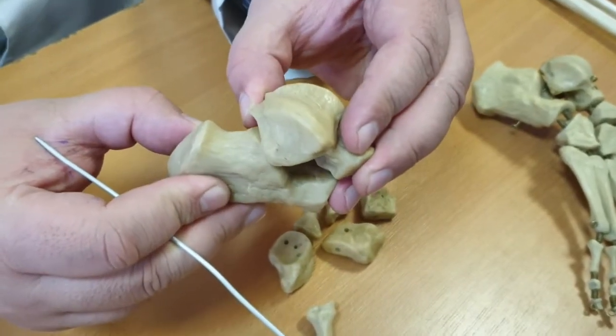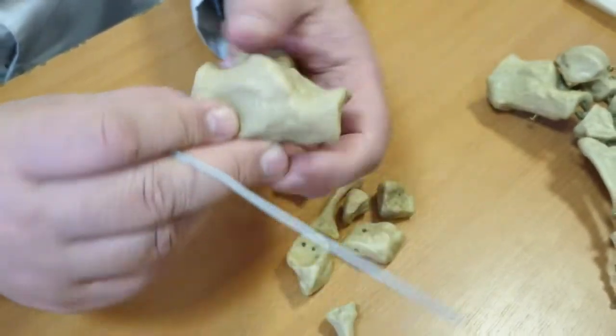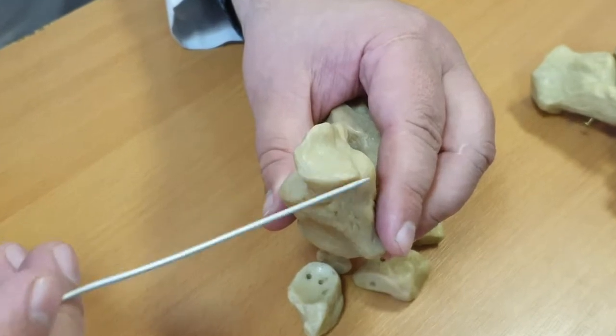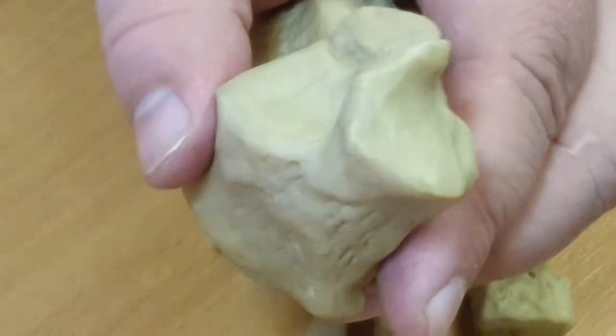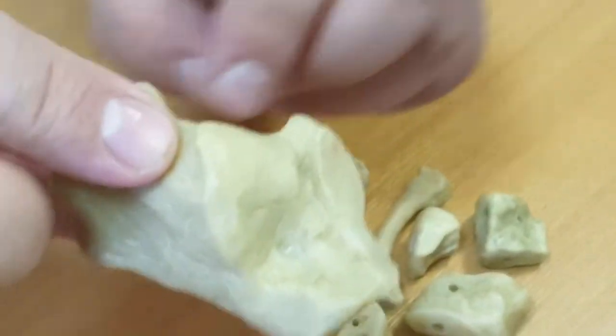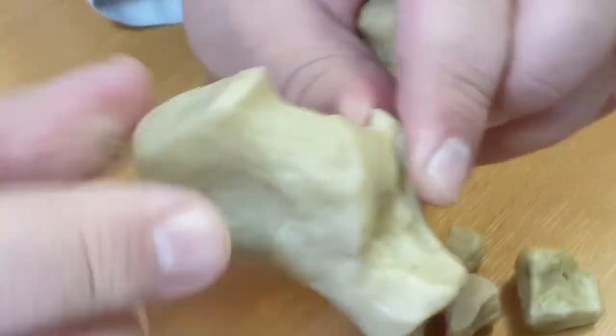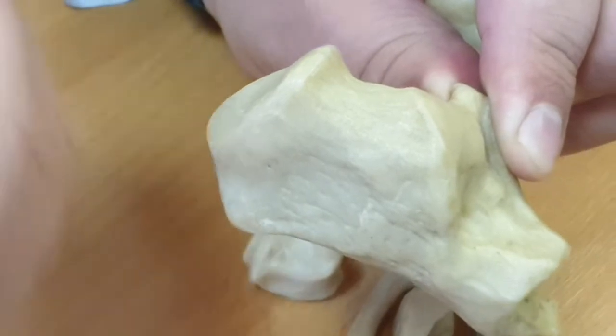And facies articularis cuboidea, because cuboid bone is in front of calcaneus bone. It is right bone because sustentaculum tali looks medially and tuber calcanei backward, posteriorly.